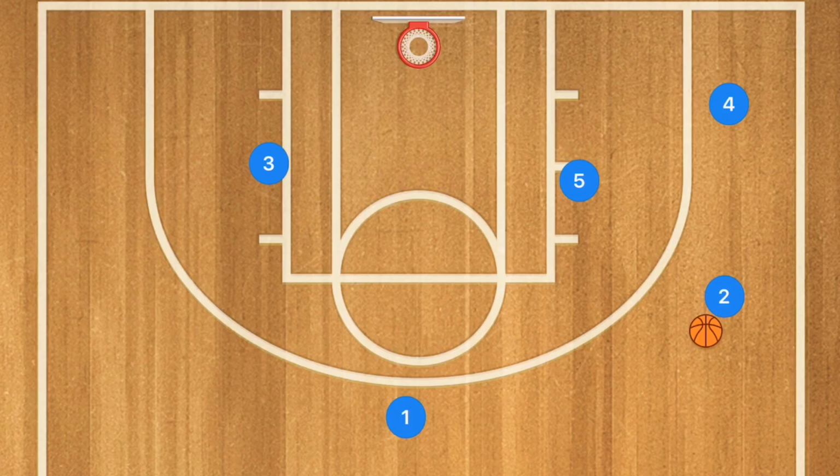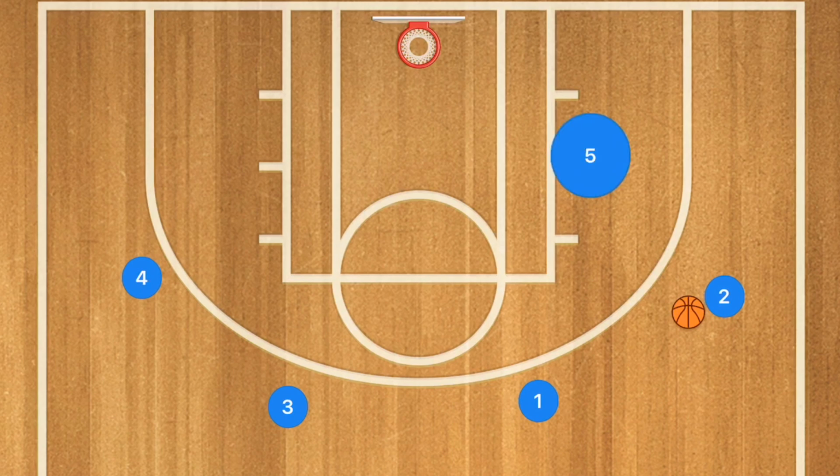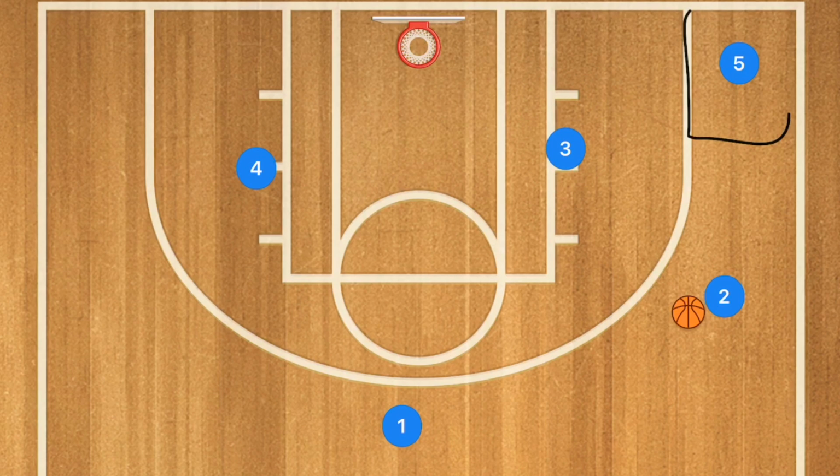Now you could do something like a strong side fill. With a strong side fill, what you could do is have player one still pass to player two. However, this time player five pops out and player three moves down, player four plays that mid post and player one plays the point.